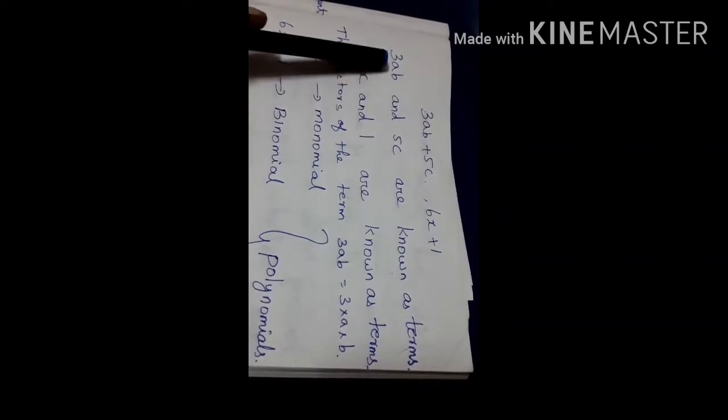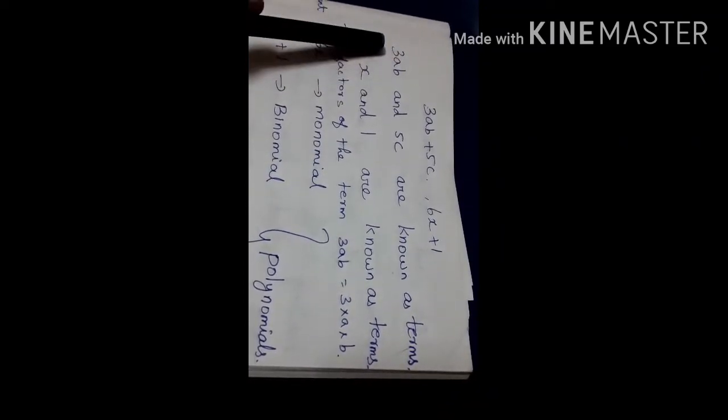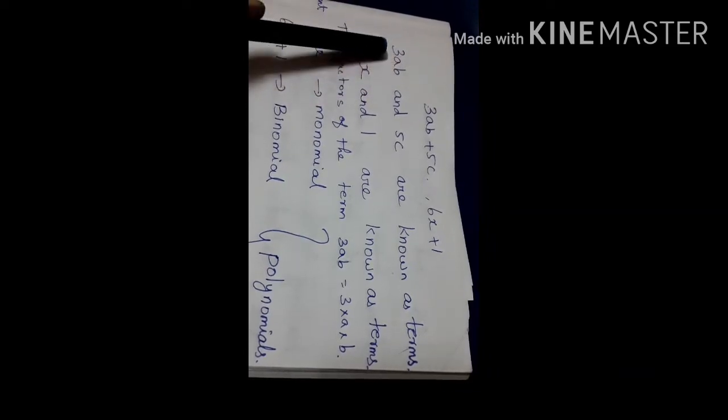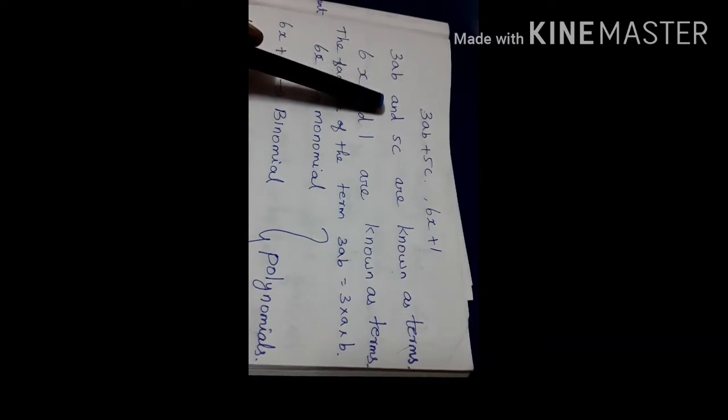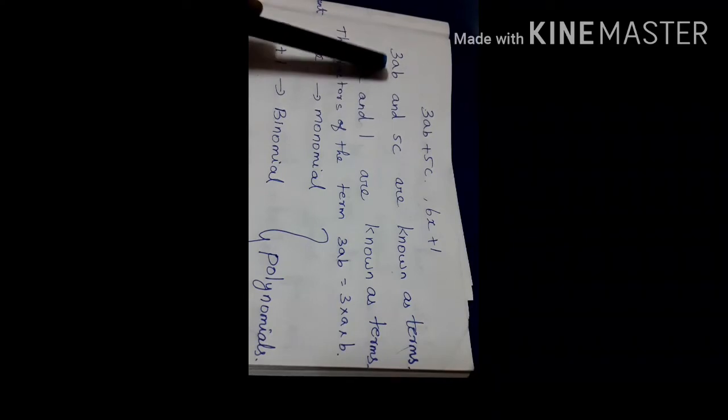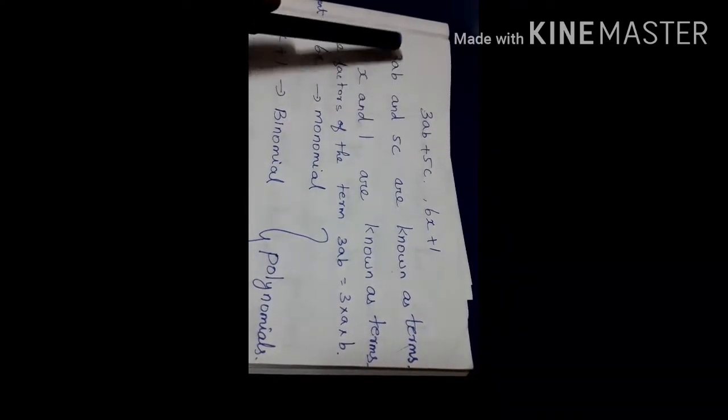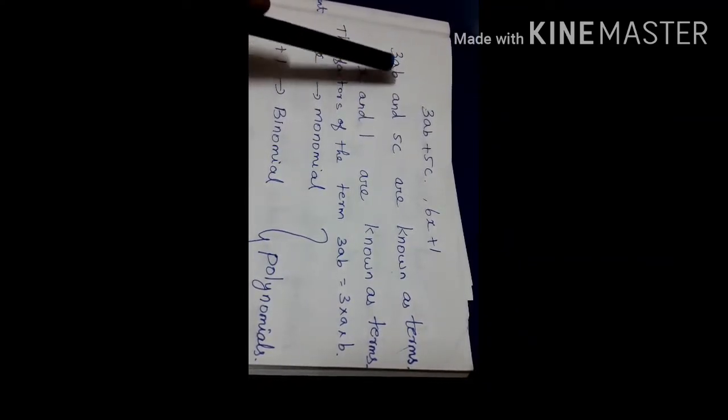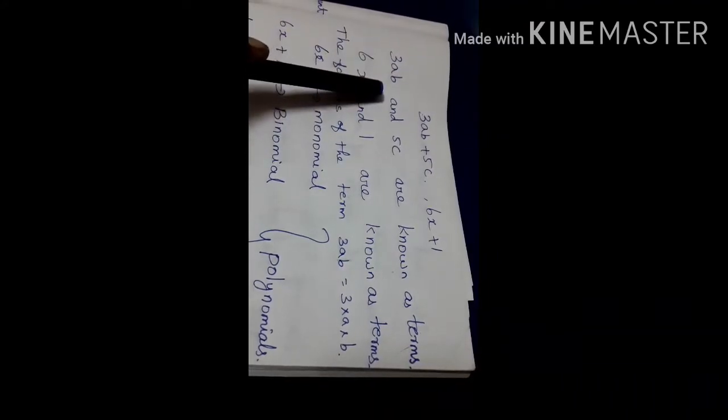In the term 3ab, the factors of the term 3ab are 3, a and b. Like the factors of 18: 2 nines are 18, 6 threes are 18, 3 sixes are 18, all of these are factors, we say. Like that, the factors of 3ab are 3 into a into b. The numbers we multiply here are called factors.